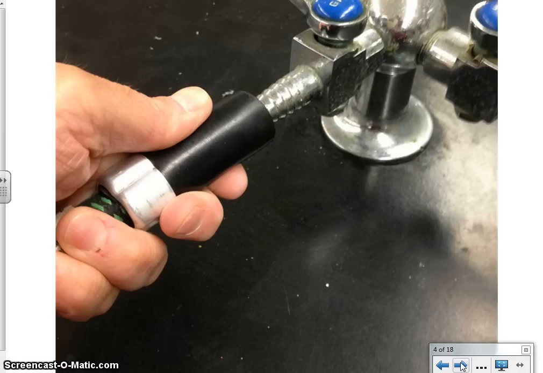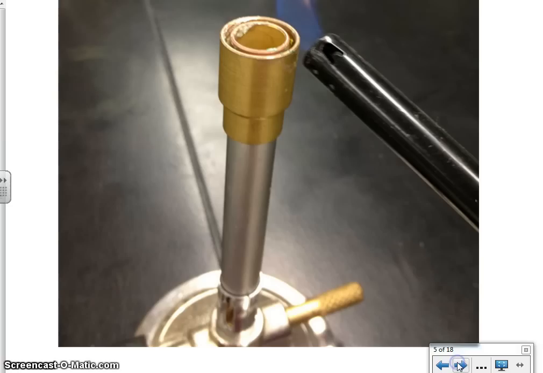To perform this lab, you're going to need to know how to use the Bunsen burner. The Bunsen burners can be found in the cabinet that is in the lab bench. Find a Bunsen burner, and your first job is to make sure that the hose is securely fastened to the gas jet as shown here in this picture. To light the Bunsen burner, you will ignite a lighter, and you will hold the lighter very close to the mouth of the Bunsen burner, like so.